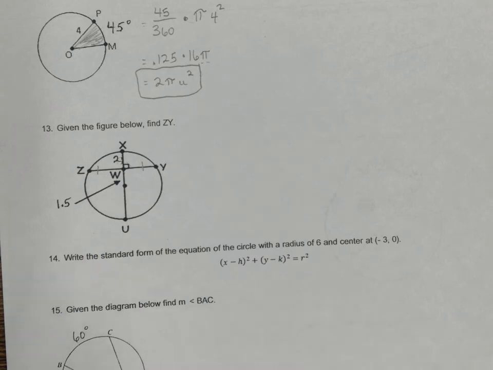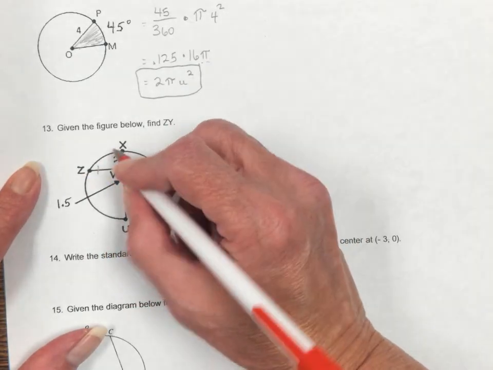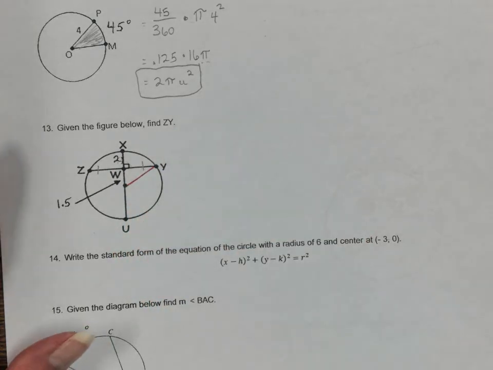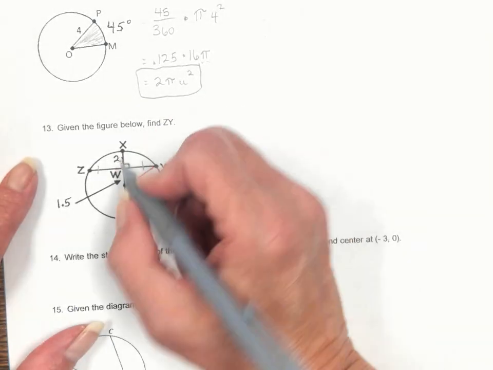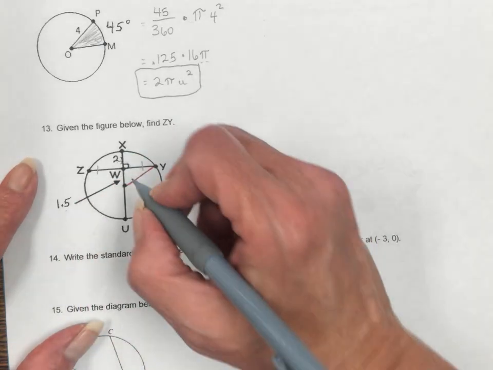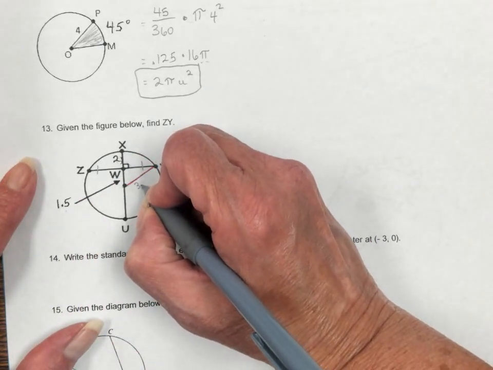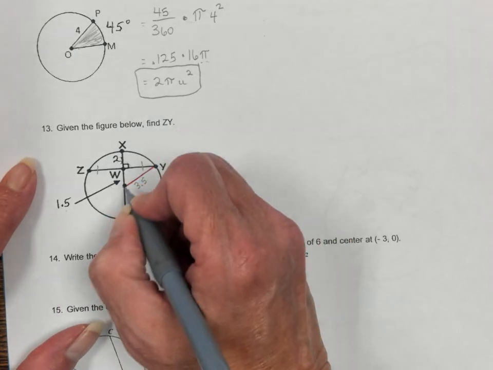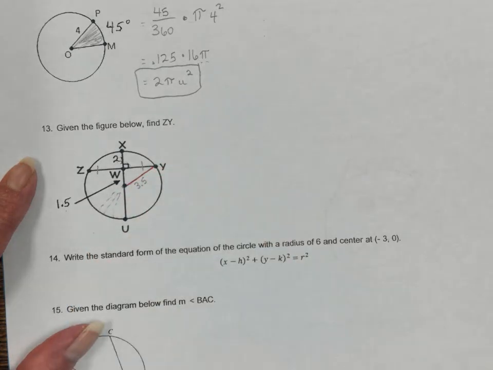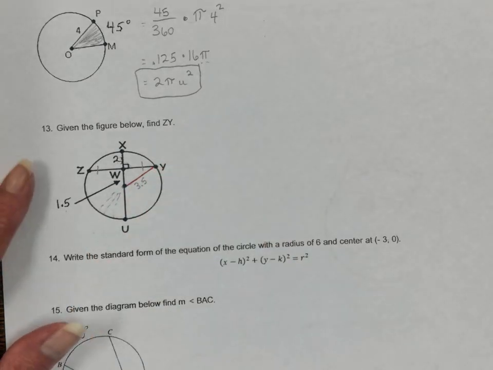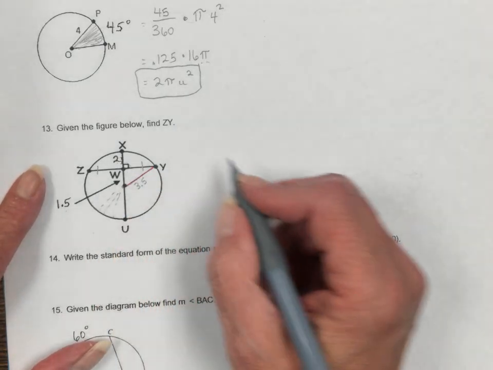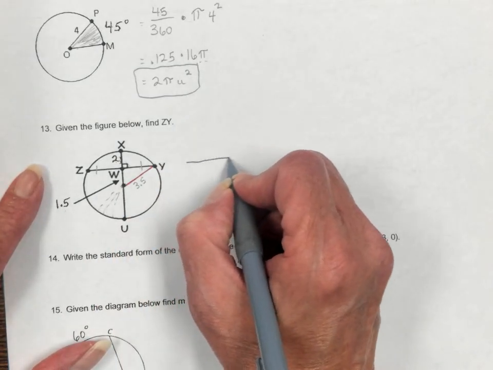Okay? I'm going to draw in a radius. From the center to the edge is my radius. Okay? From the center to this edge is 2 plus 1.5. And all radii are the same length because it doesn't matter from the center to the edge. All of the radii are exactly the same. They're all congruent. So now I have a right triangle. I'm going to pull it out and make it a little bigger.